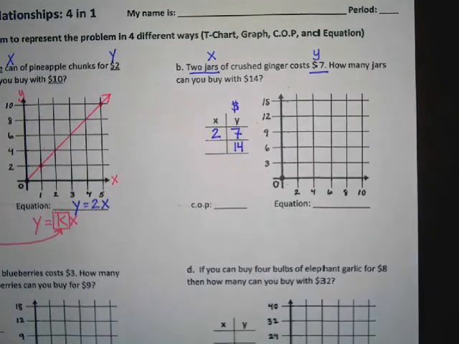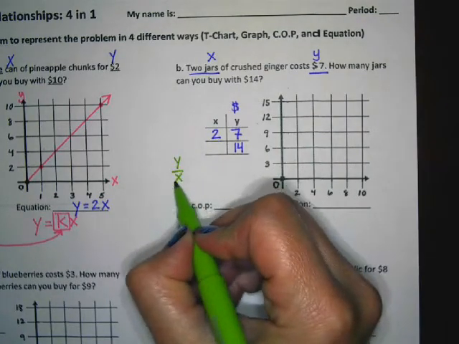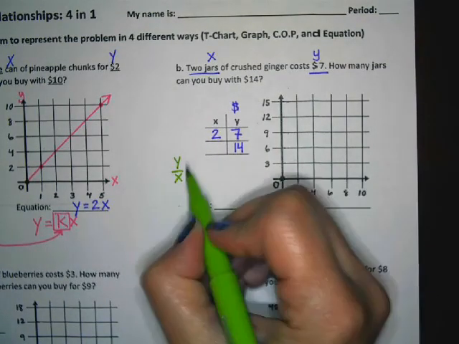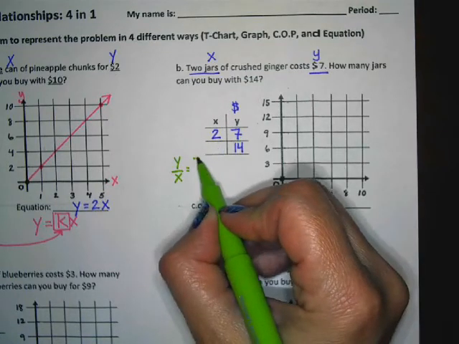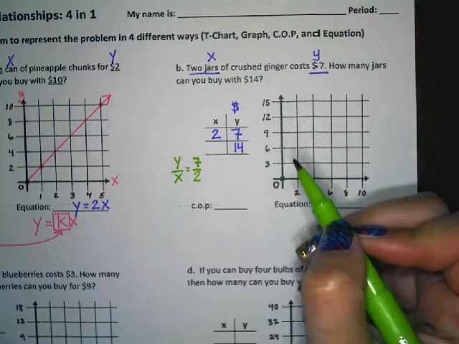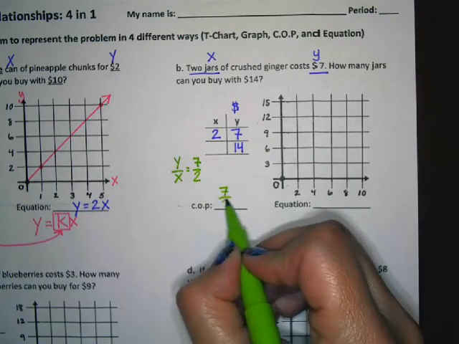Now some of you probably can see this right away what it's going to be, but let's go ahead and use our equation y over x to find our COP. So our COP is going to be y over x, so we have 7 over 2 is going to be our COP. Let's go ahead and put that here.